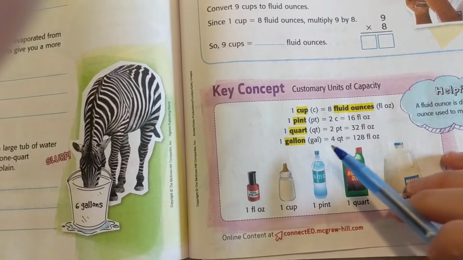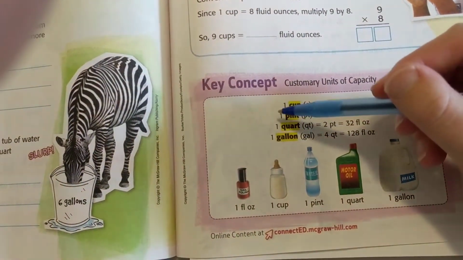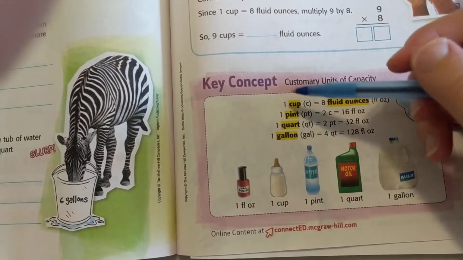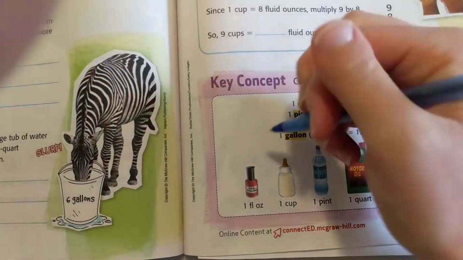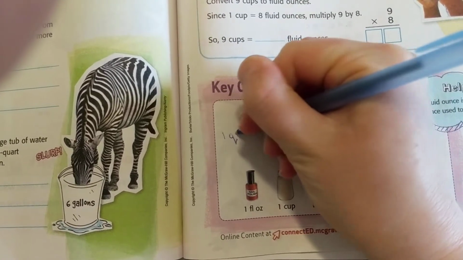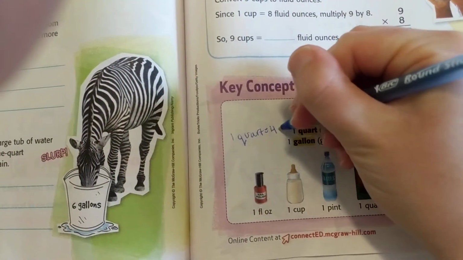I'm just going to write right off to the side how many cups is a pint. So 1 pint is 2 cups. 1 quart equals 4 cups.